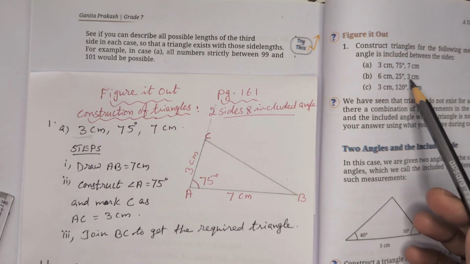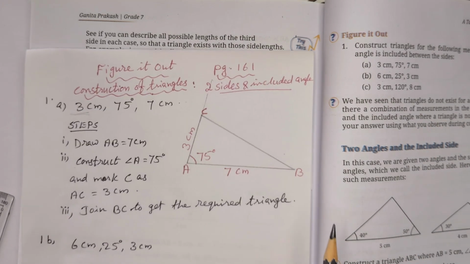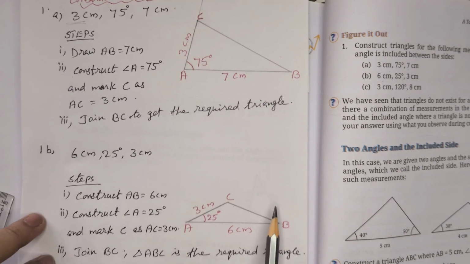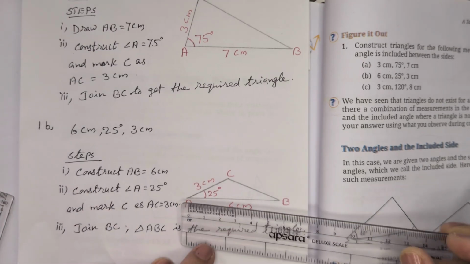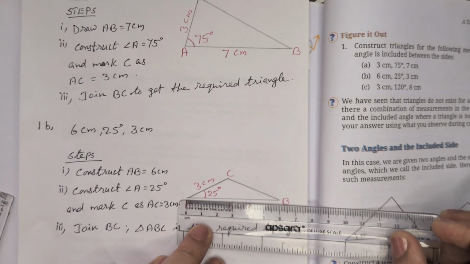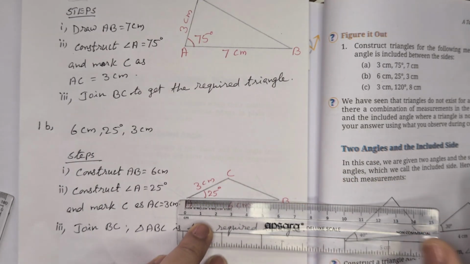Second one, 6 cm, 25 degree and 3 cm. For that also, first the longer side, 6 cm, we can draw by using the scale. Draw AB equal to 6 cm.